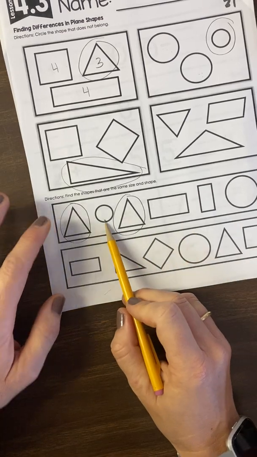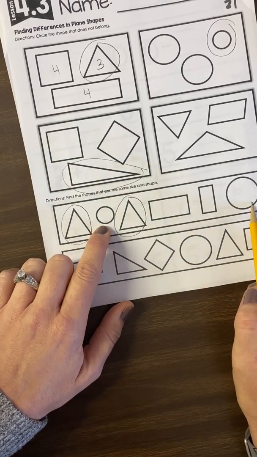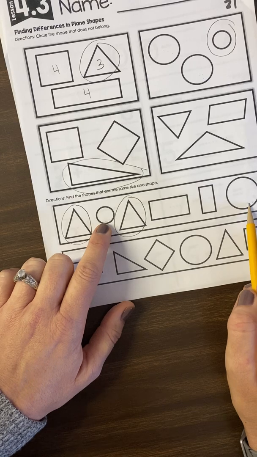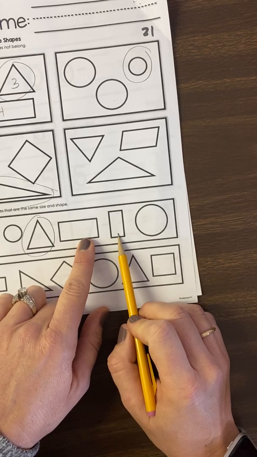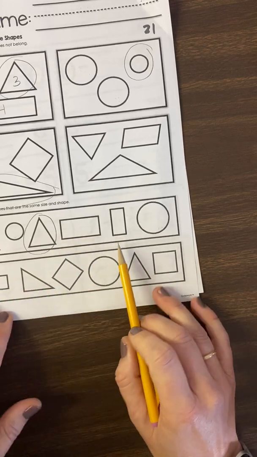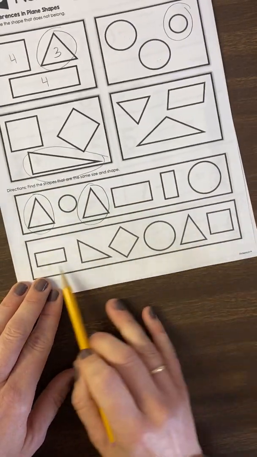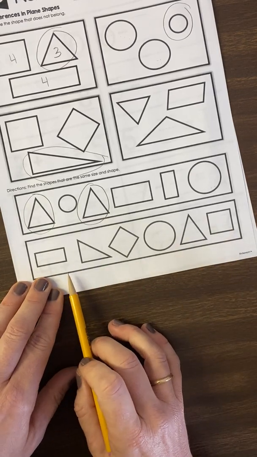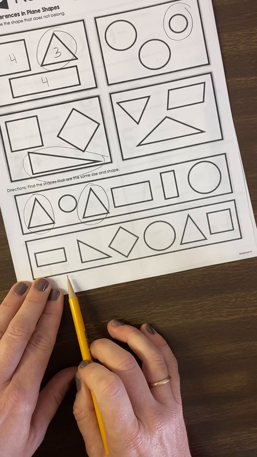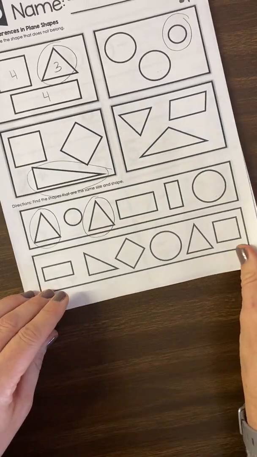Now these are the same shape, but they're not the same size, so they're not congruent. And these are the same shape, but they're not the same size, so they're not congruent. I'd like you to go ahead and try to find the congruent ones here, or the ones that are the same size and shape. Pause me as long as you need.